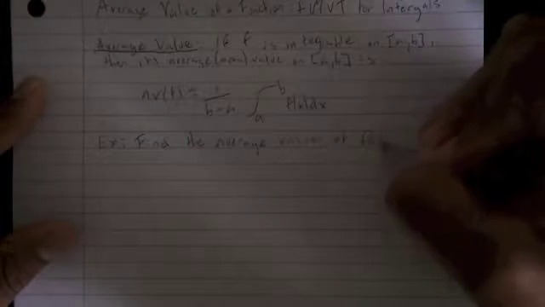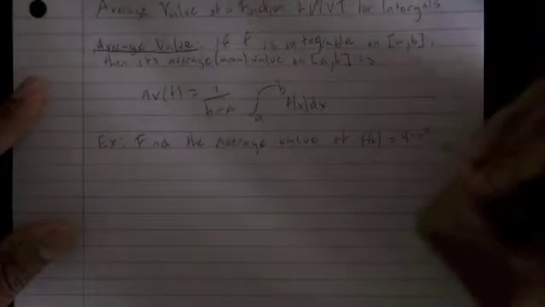Now we're going to do an example. An example is find the average value of f of x equals 4 minus x squared on the interval from 0 to 3, and does f actually take on this value? So we're going to use our calculator to find out if it actually does.